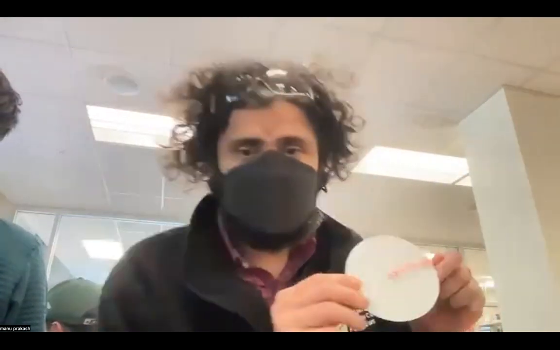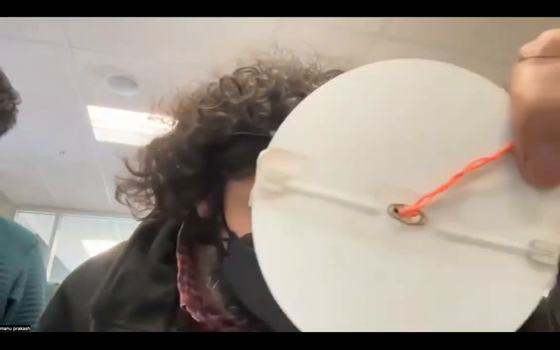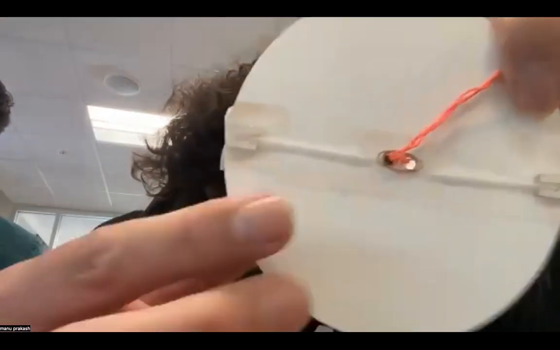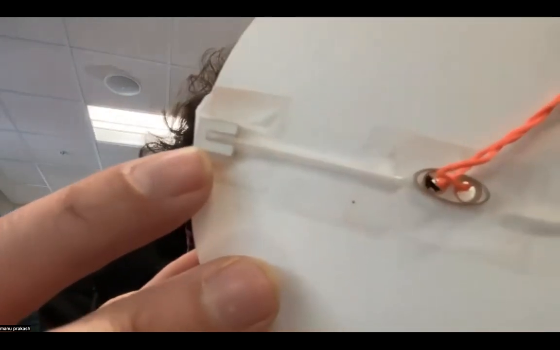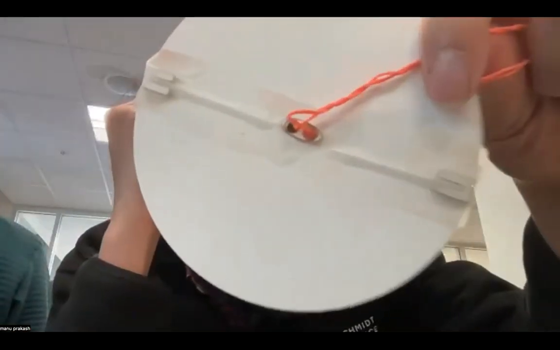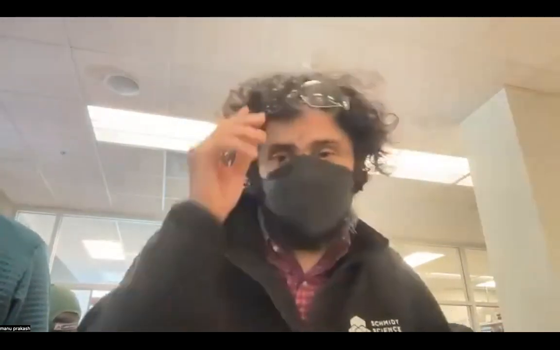So just folks that are still online. Now I've added the two capillaries, and what's very important is that little stopper. That essentially makes sure that the capillary is not flying around, because you don't want it to fly away, that would be really bad.